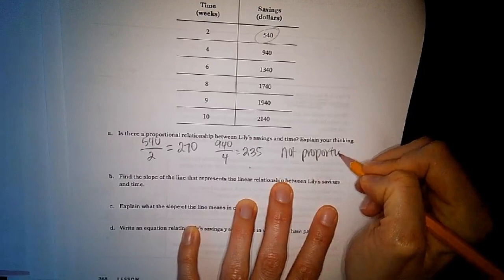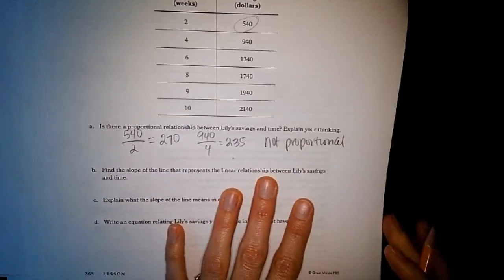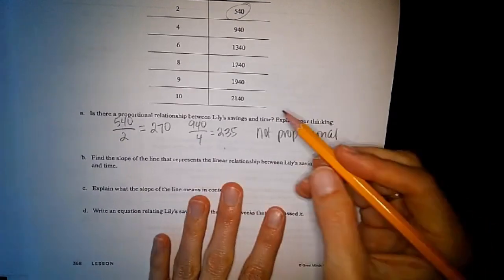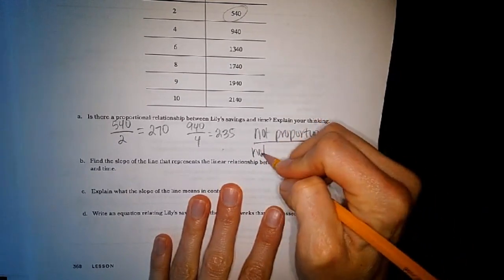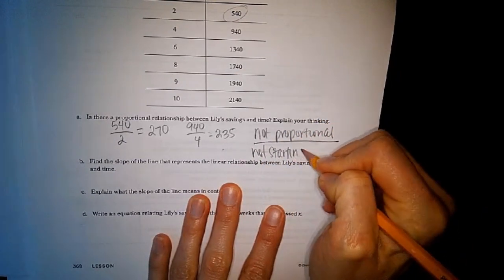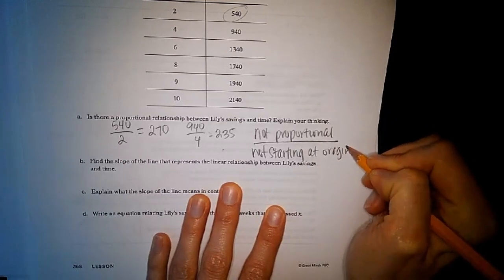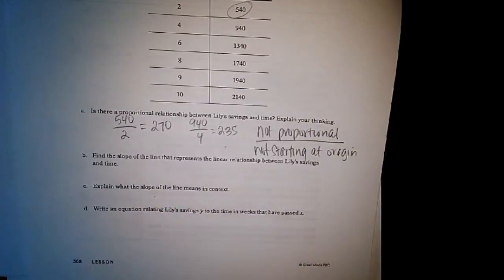If it's not proportional, that means that it's not starting at the what? Origin. It's not starting at the origin. That means that it's going to have a y-intercept. It's going to cross the y-axis at some point. So we're going to find the slope of the line that represents our linear equation.